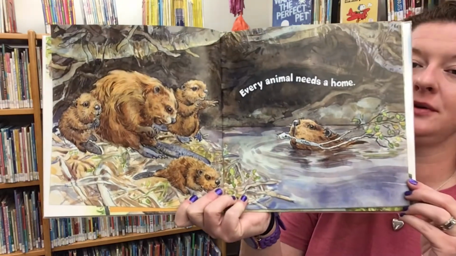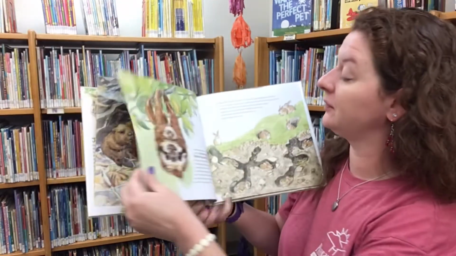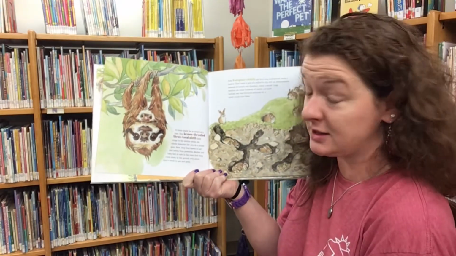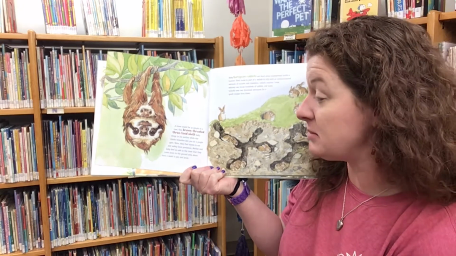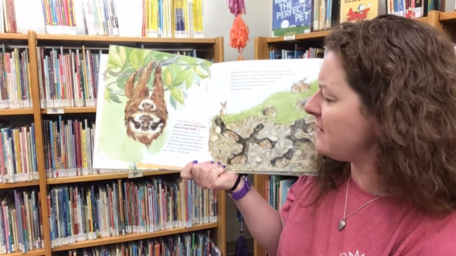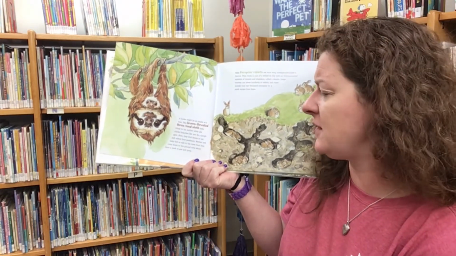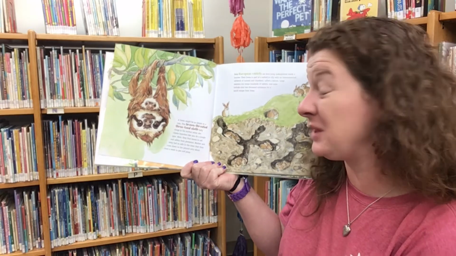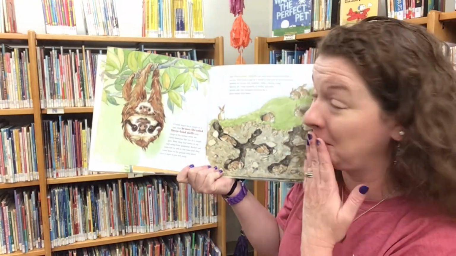Every animal needs a home. A home might be as simple as a tree. This brown-throated, 3-toed sloth baby clings to his mother while she climbs branches like you do at the jungle gym. Here they find leaves to eat and safety from predators. Mother and baby feel so safe in the trees that they come down to the ground only about once a week to pee and poop.